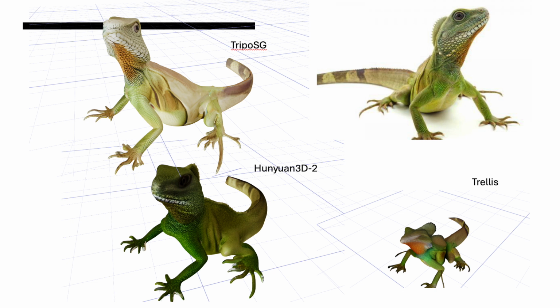Look at these lizards. The results are insane. Hunyuan3D 2.0 produces better shapes overall, but when it comes to the texture quality, TrioSG clearly stands out the best.